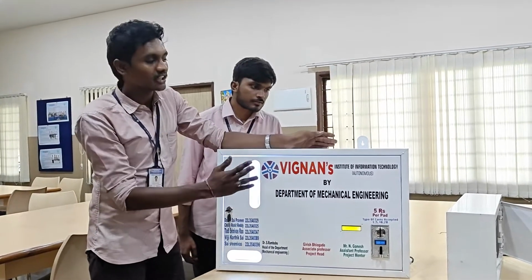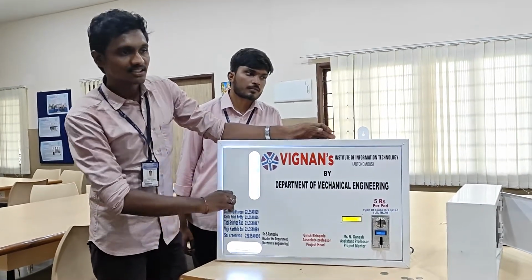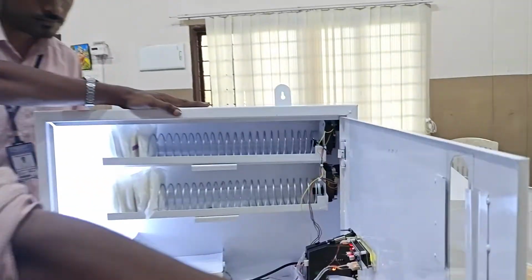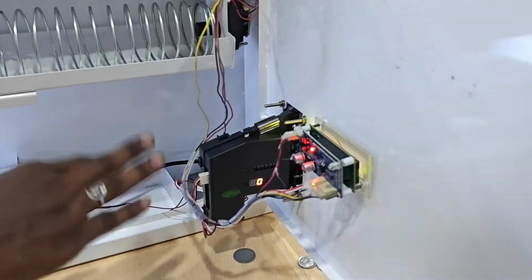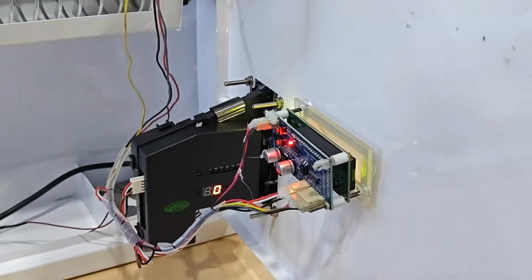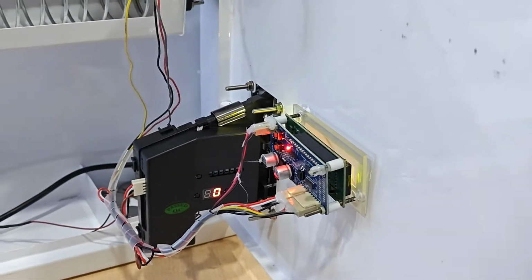was the automatic sanitary pad dispensing machine. Now let's see its components. This was the multi-coin acceptor. This can recognize coins up to 6 different types. And this was the motherboard. The whole program is installed in this motherboard.